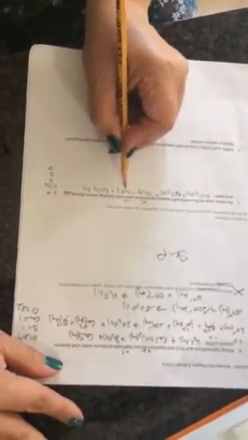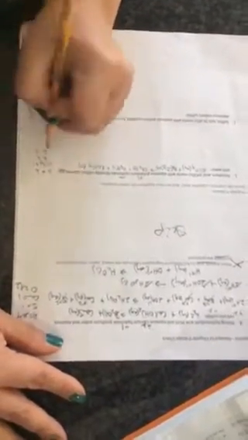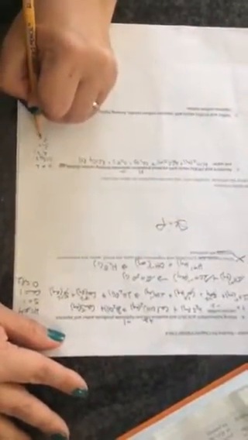H on this side is 2, ClO4 is 1, K is 1, C is 1, and O is 2.